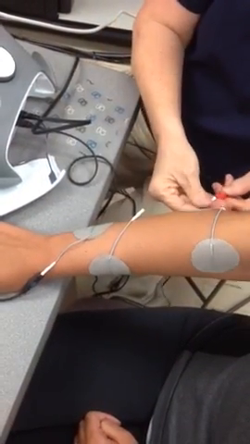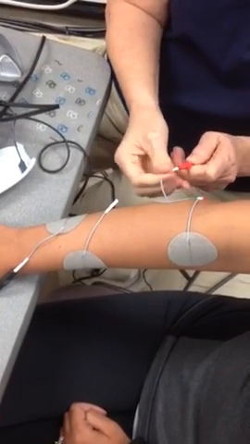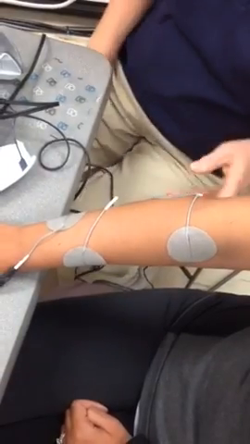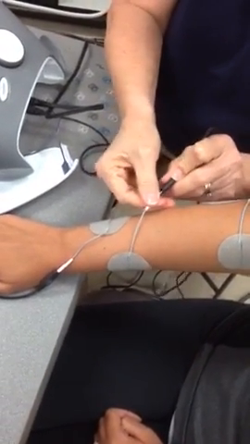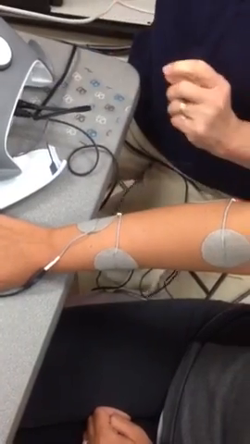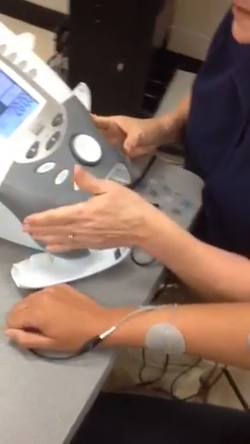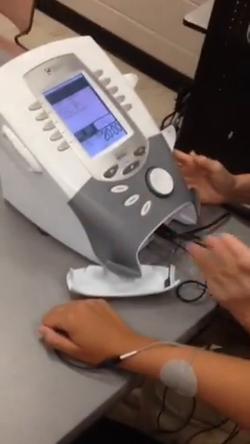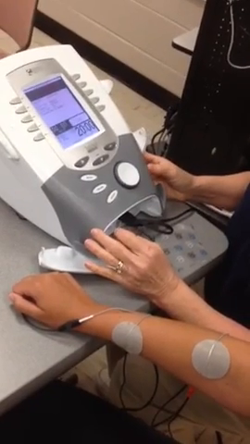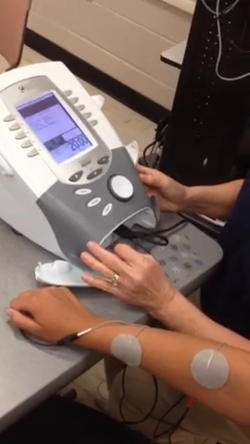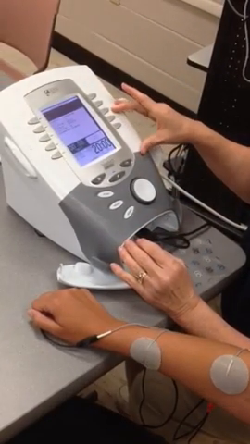All right, so remember, the closer together your electrodes, the stronger the signal and electricity. All right, so now we've got all the electrodes attached, and this is not for stimulating muscle contraction, this is more for interference with pain.